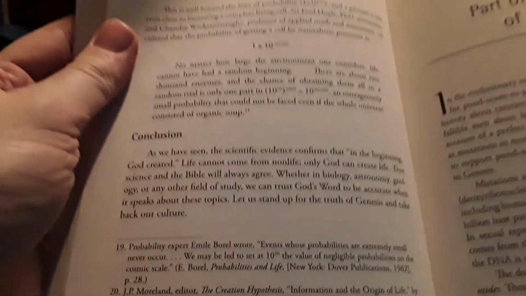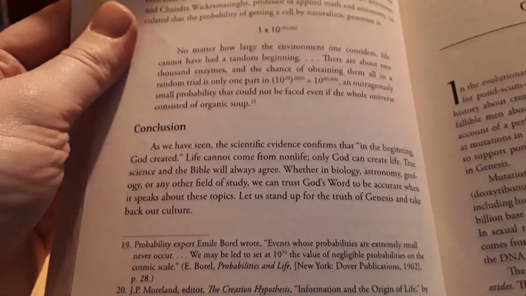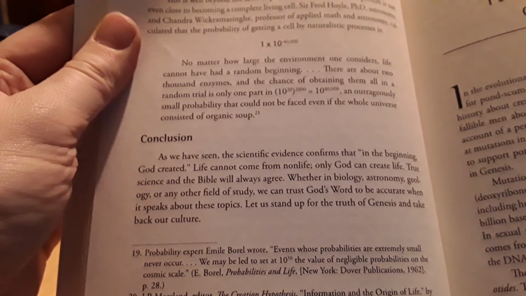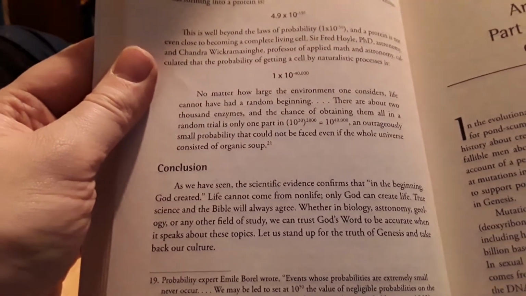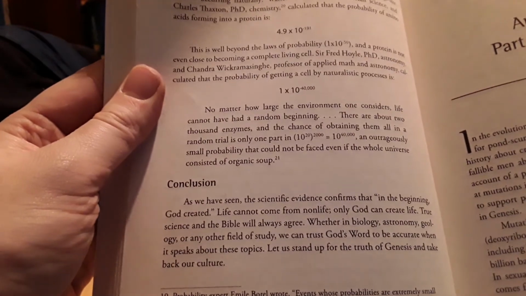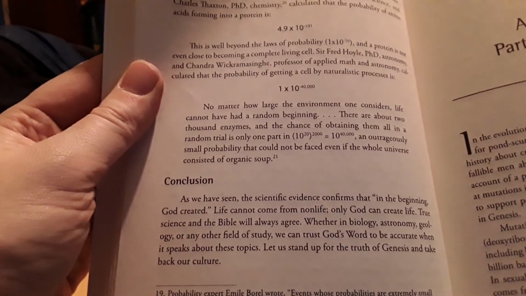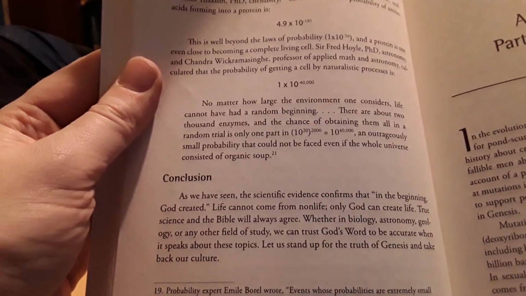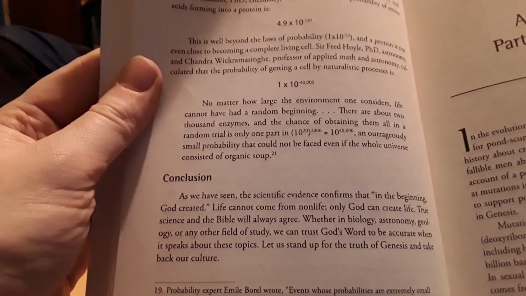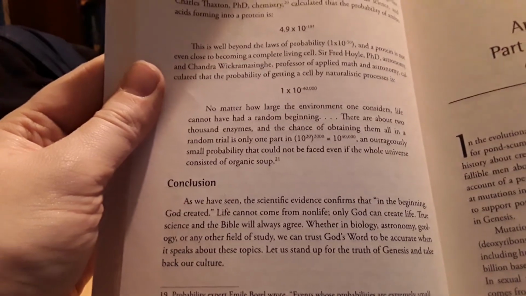Conclusion. As we have seen, the scientific evidence confirms that in the beginning God created. Life cannot come from non-life. Only God can create life. True science and the Bible will always agree. Whether in biology, astronomy, geology, or any other field of study, we can trust God's word to be accurate when it speaks about these topics. Let us stand up for the truth of Genesis and take back our culture.